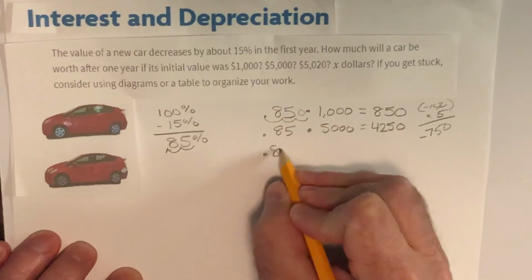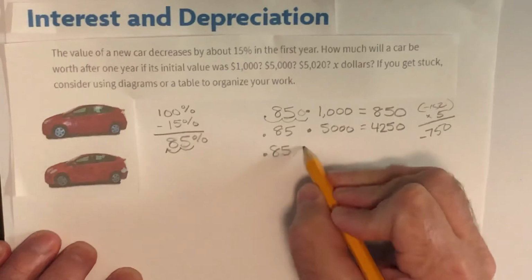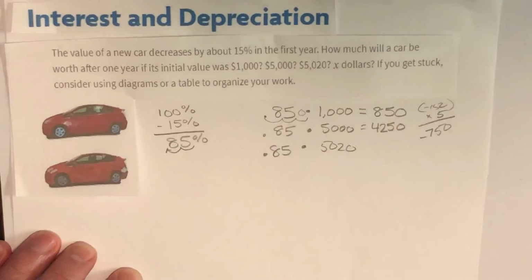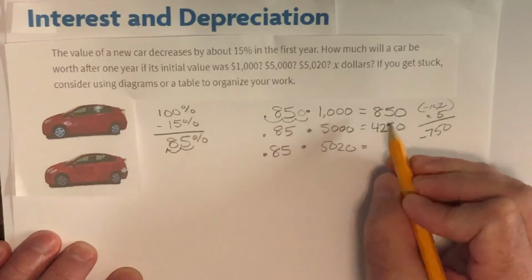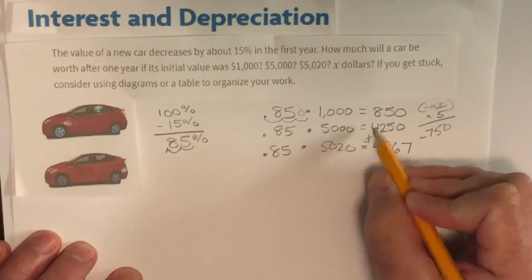And then the third car, depreciation of 85 hundredths, times 5,020. Now this one's not going to be as obvious, probably not as easy to do mentally, so I would probably use my calculator. 0.85 times 5,020 is going to give me $4,267.